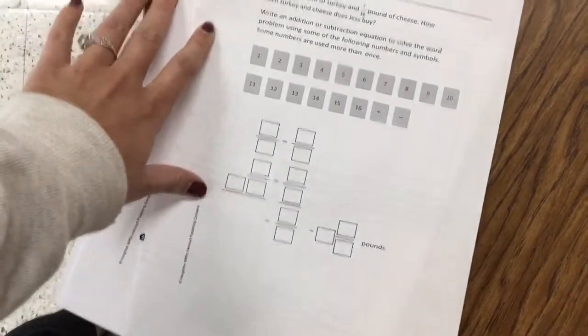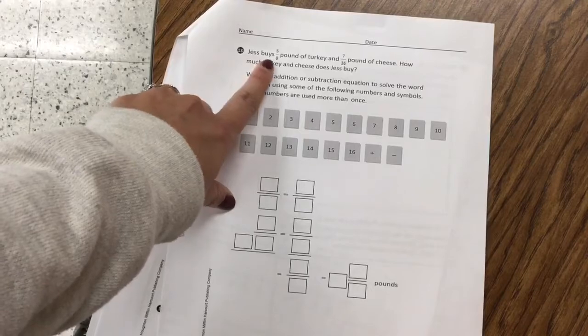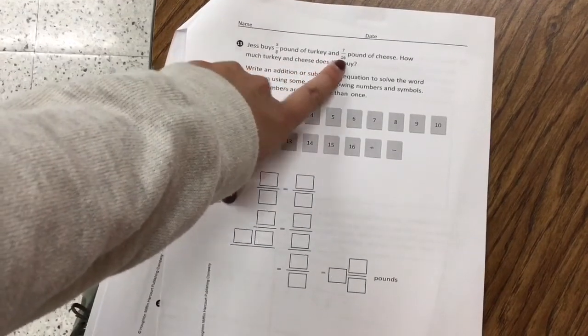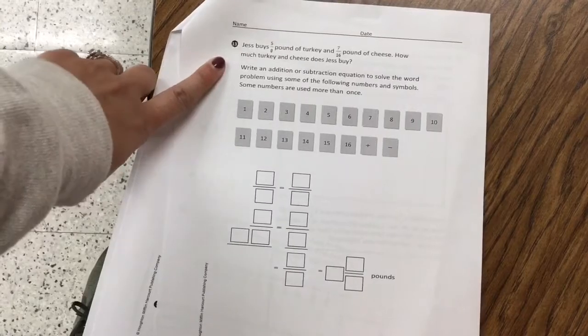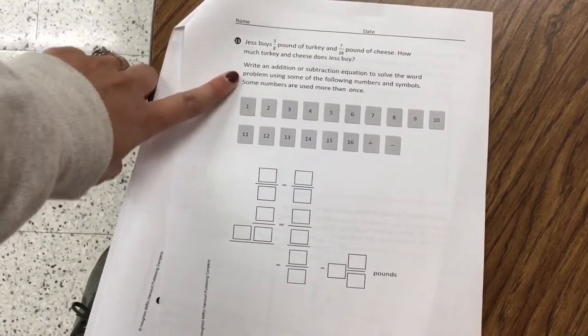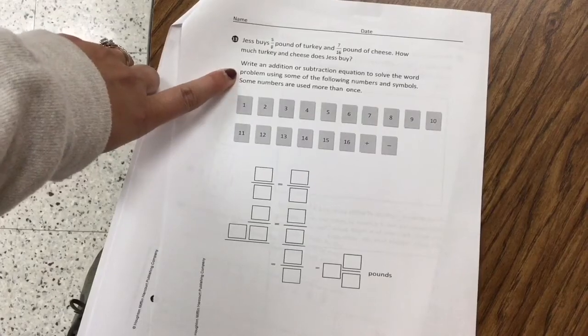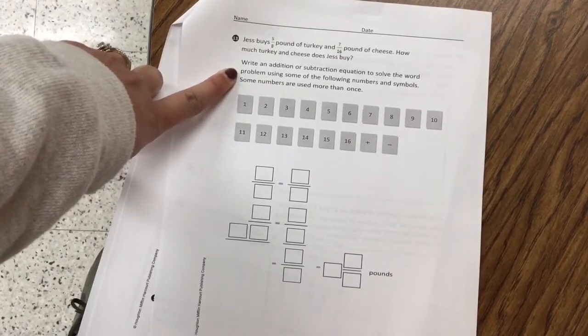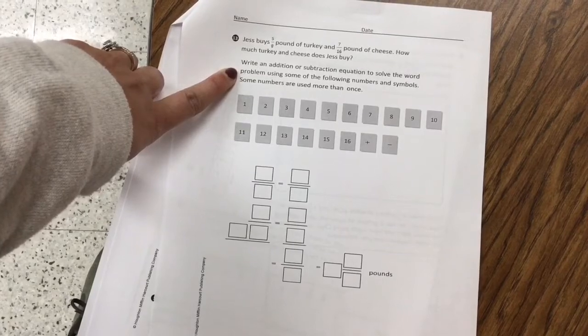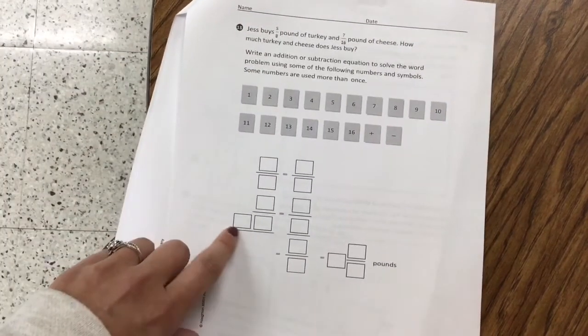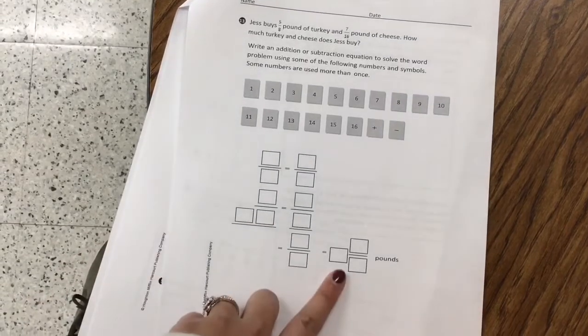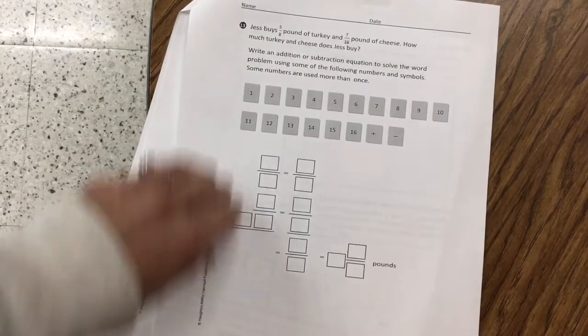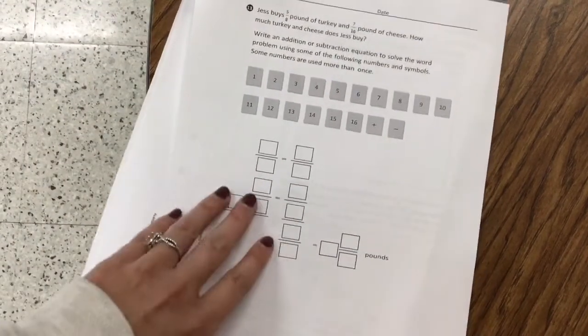Number 13. Jess buys 5/8 pound of turkey and 7/16 pound of cheese. How much turkey and cheese does Jess buy? Write an addition or subtraction equation to solve the word problem using some of the following numbers and symbols. Some numbers are used more than once. This box should include your operation. This should be your answer. The rubric is looking for a correct equation and a correct answer.